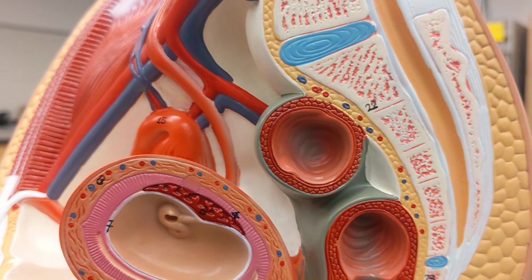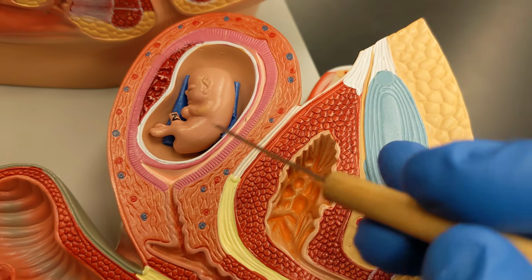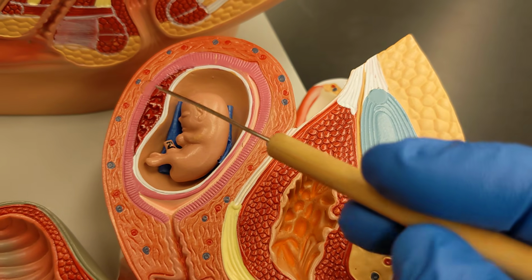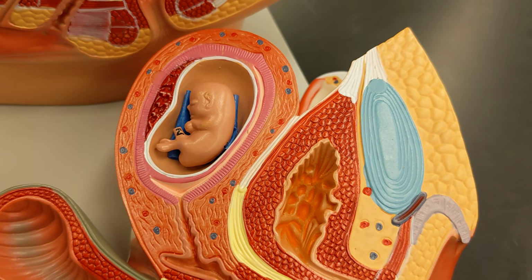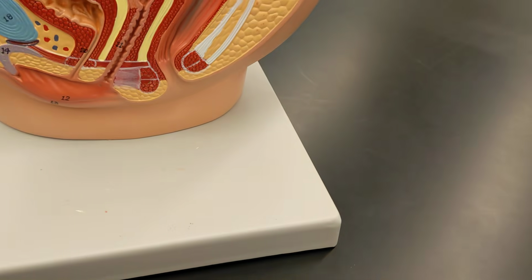And so if we take a look at the other part of this model, okay, what we can see is the fetus. Right, here's the umbilical cord, which has been kind of cut off, and then here is the other part of the placenta. Again, the placenta is both maternal and fetal tissue. Okay.